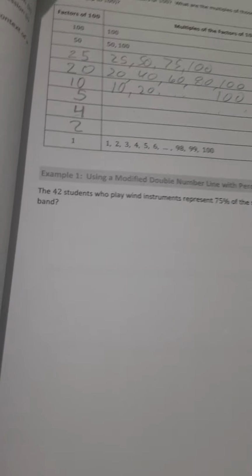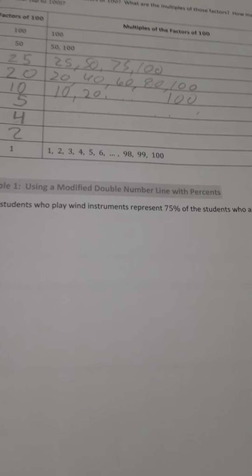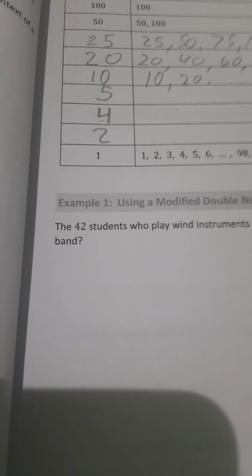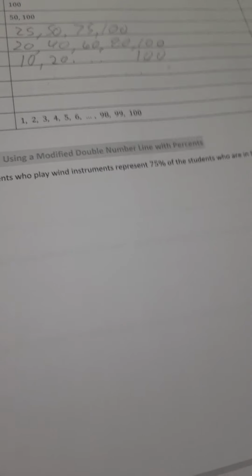So example 1 says, using a modified double number line with percents. So again, our double number lines, which we'll go over again. I know some of you guys have done no work over vacation. The 42 students who play wind instruments represent 75% of the students who are in band. How many students are in band?